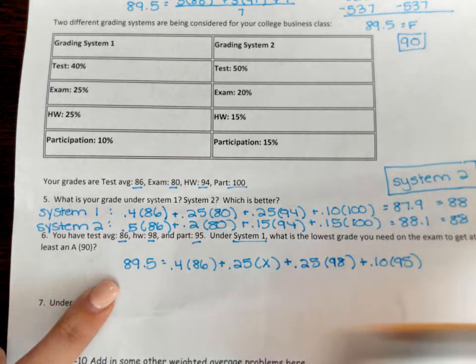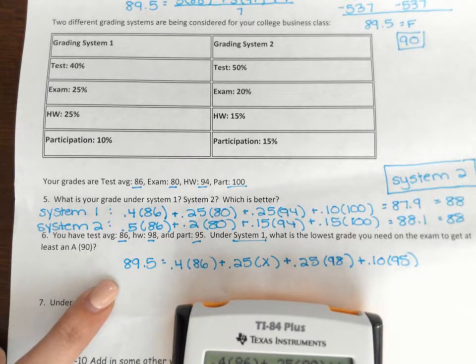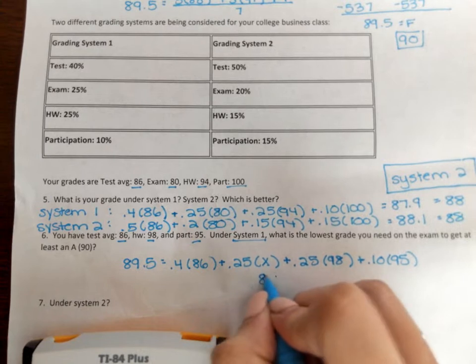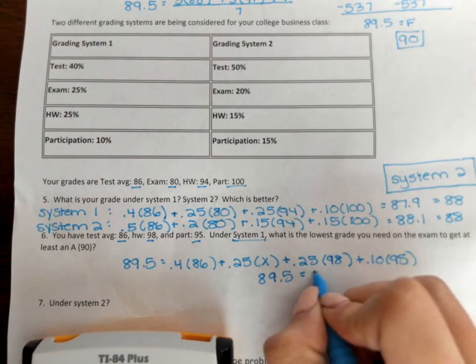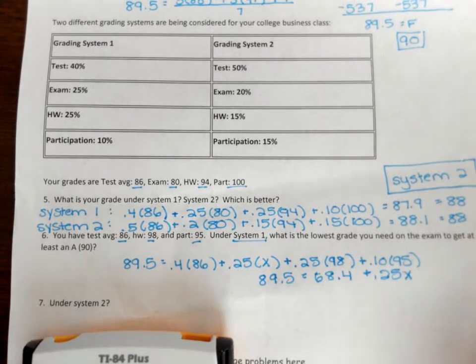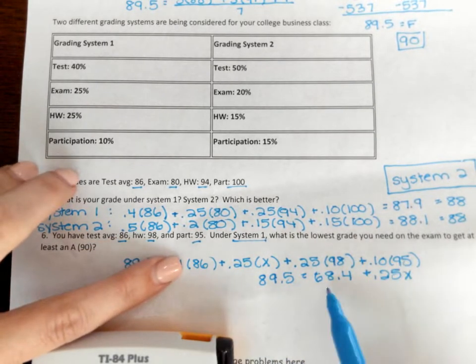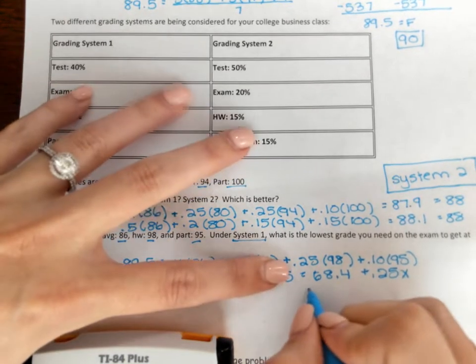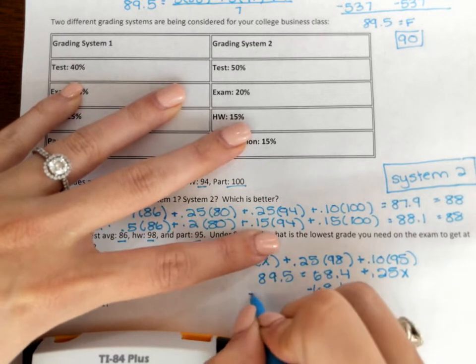So I'm just going to add all my like terms. So 0.4 times 86 plus 0.25 times 98 plus 0.10 times 95. So we get 89.5 equals 68.4 plus 0.25x. All of these combined gave me 68.4, and then I still have that x value. So we're going to subtract this 68.4.